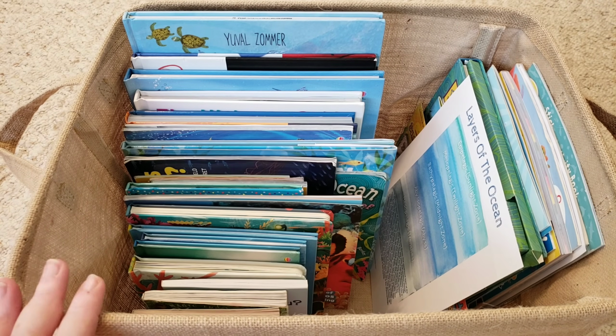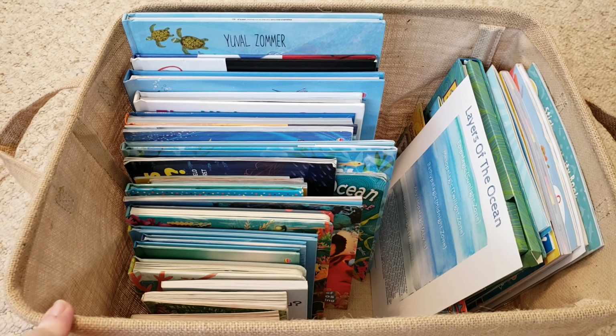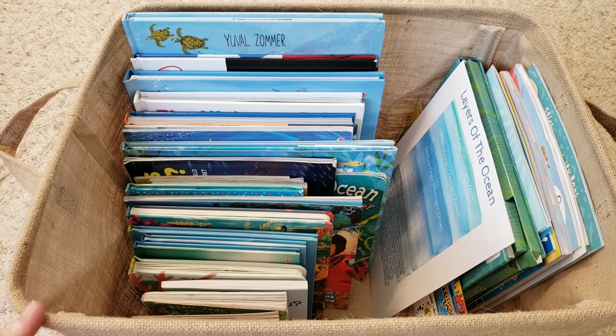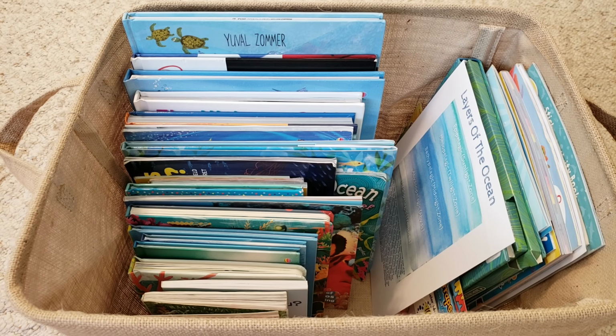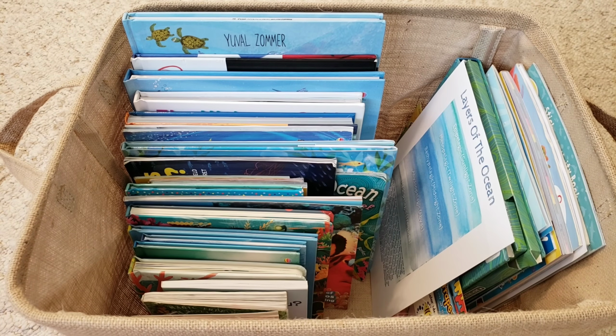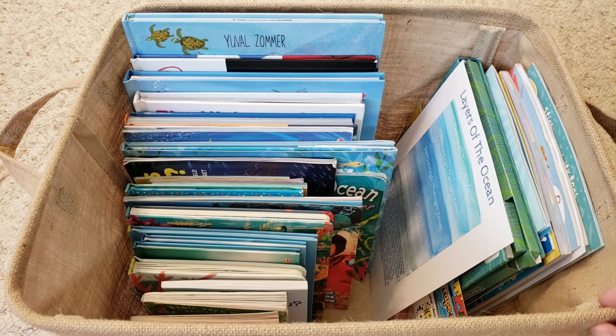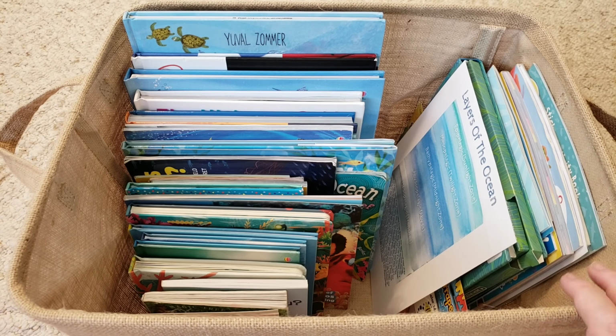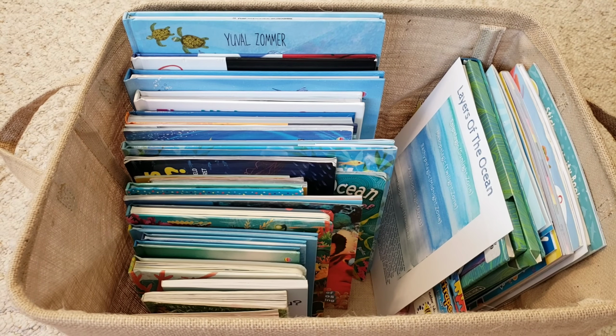The only thing I don't normally put in here are our games, because I have a table that this sits next to where I lay out the games I would like to play that week. I normally lay out language arts games, math games, and then unit study games. And she can pick one of those each day. So our games sit on a table next to this big basket. And this is all of our books and hands-on activities for the week or 2 weeks.